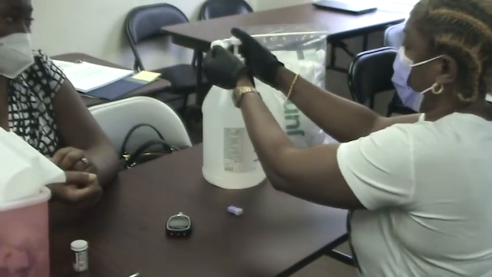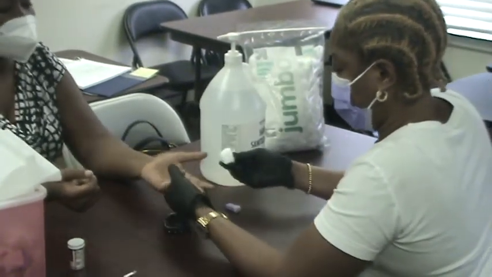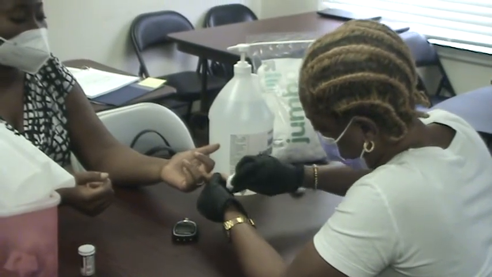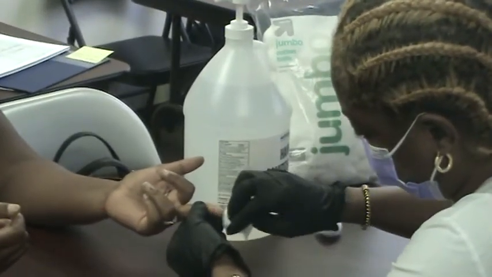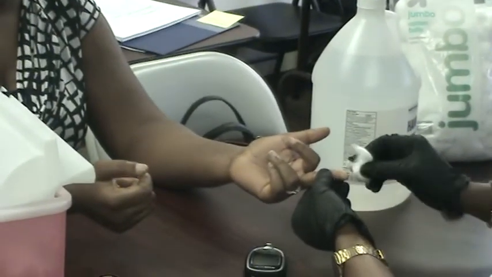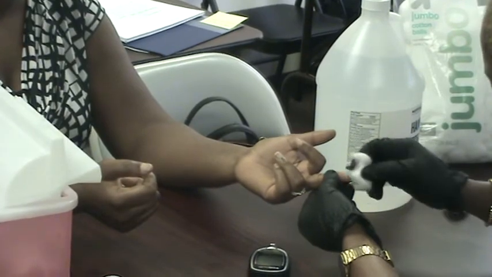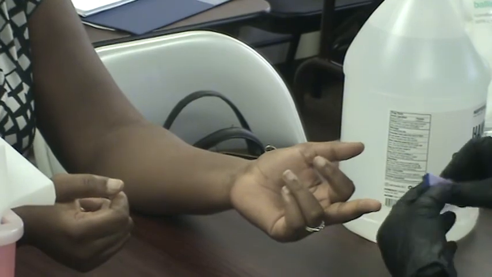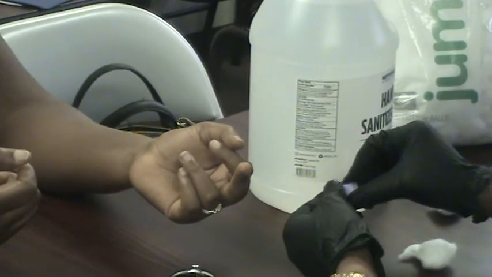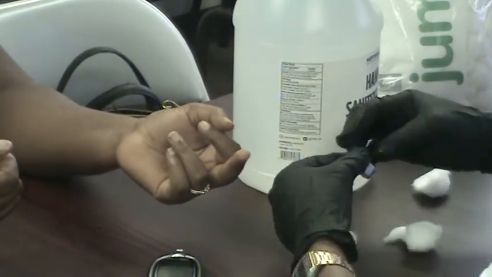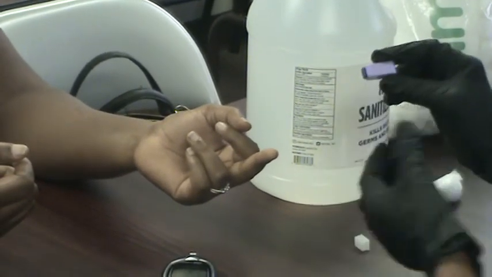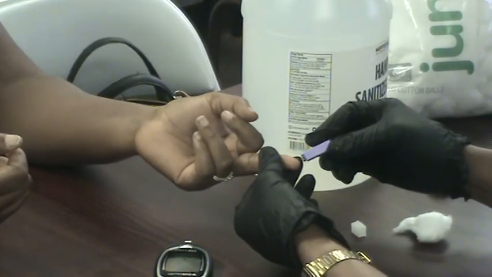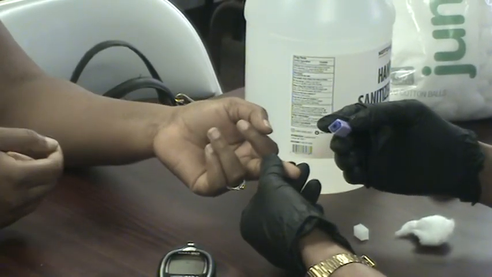Yeah, a little bit. On the edge, the side of the finger, because the middle is too thick to get. That's fine, just let it dry. You were shaking. I was shaking. Why? I'm scared of infection. But you let me decide. Yeah, the side.